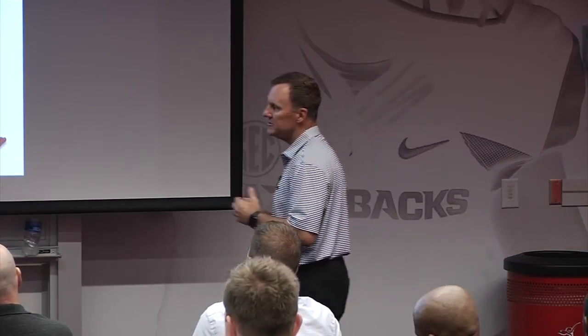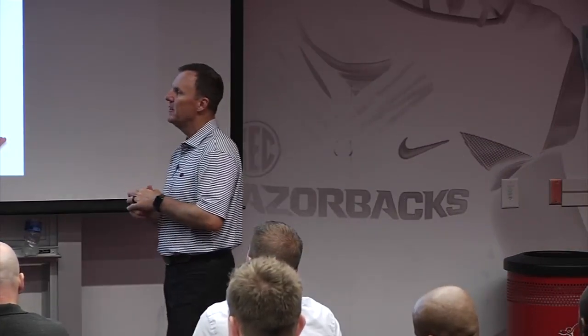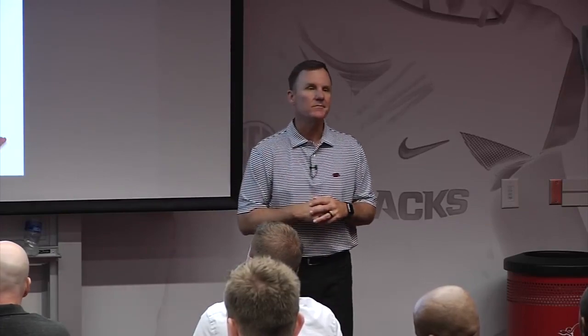12 personnel. 12 is 1 running back and 2 tight ends. You'll see us in a lot of 12 personnel. Okay? 20 personnel is 2 running backs, no tight ends. 21 personnel is 2 running backs and 1 tight end.